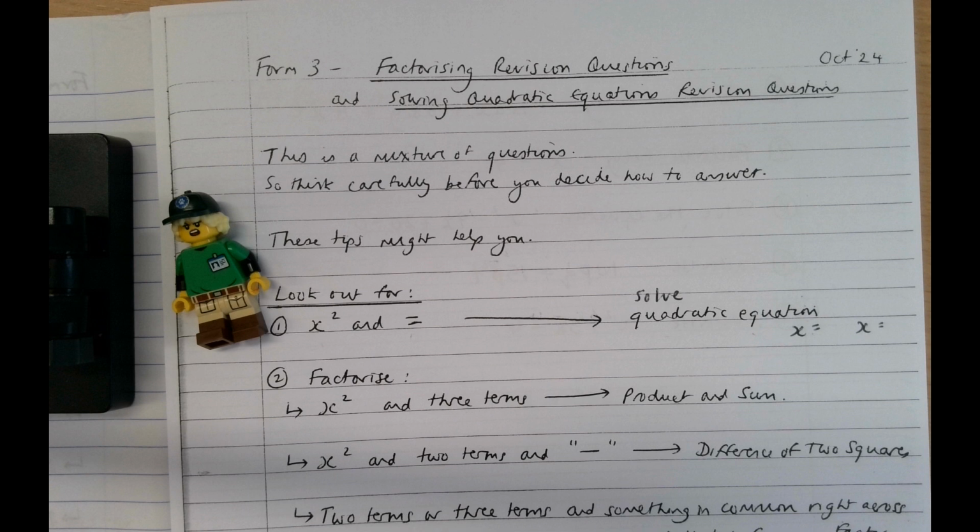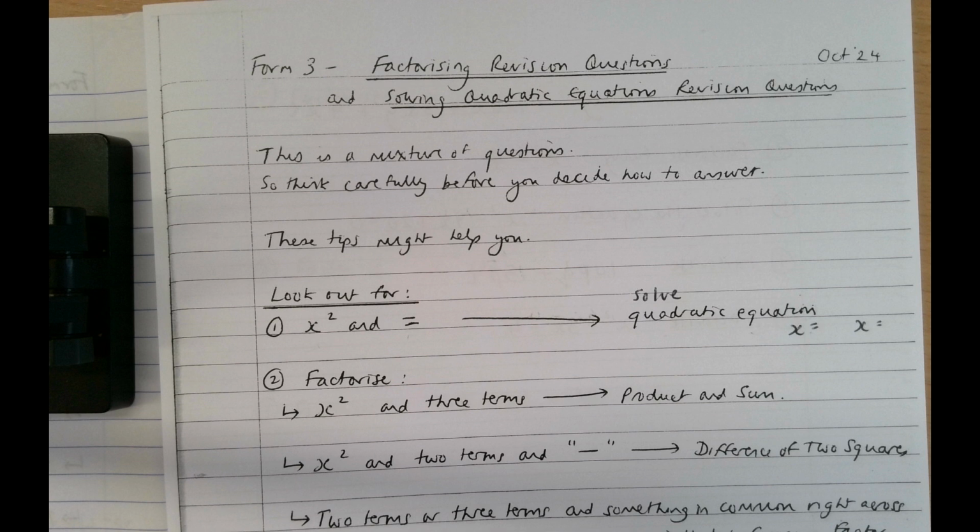I'm working in your ordinary level class. We've got a test on Thursday about factorising and about solving quadratic equations. So I've got a list of questions here, which you'll see in a minute.